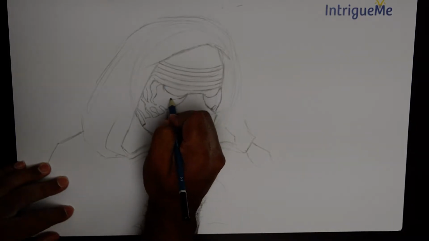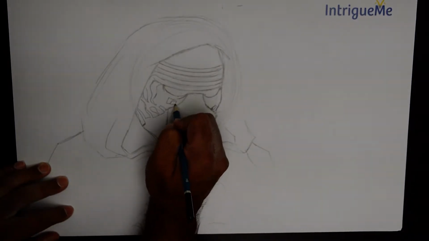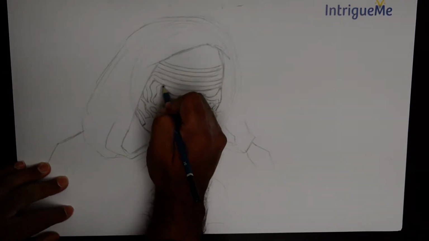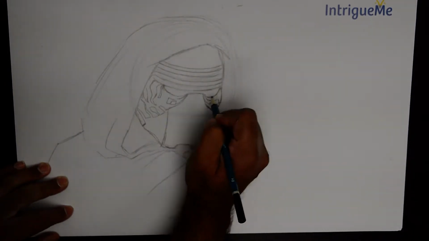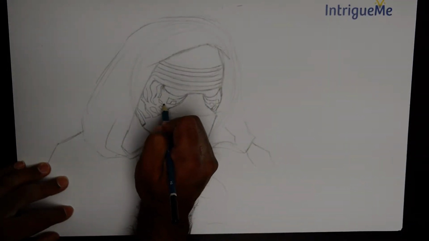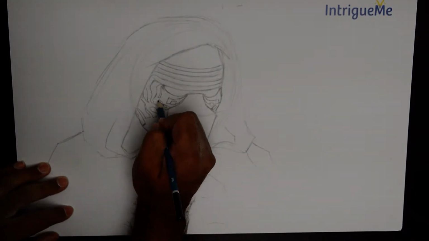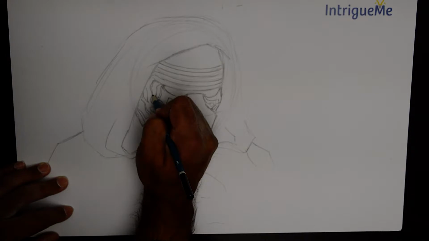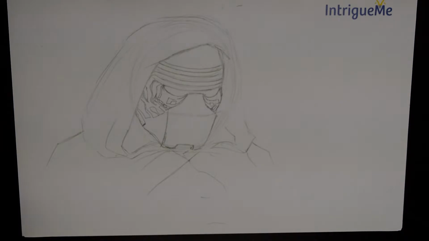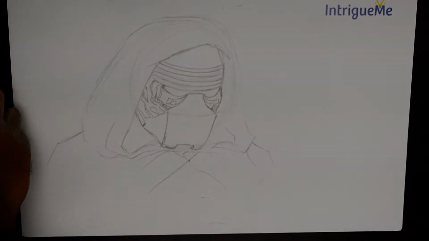And to round off, of course, we will need some of that. So there we have it. That is essentially the sketch of Kylo Ren.